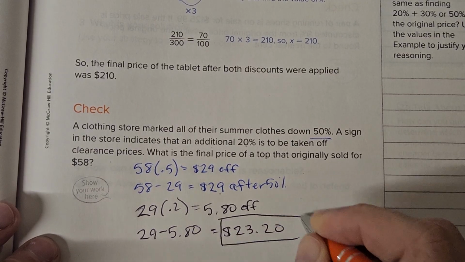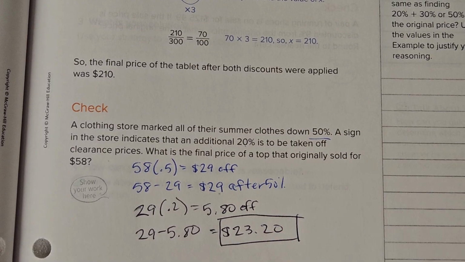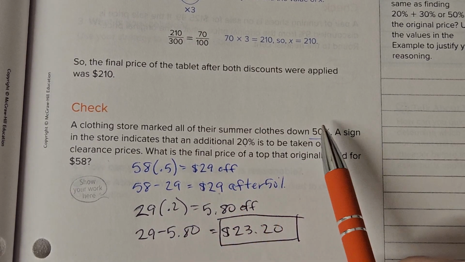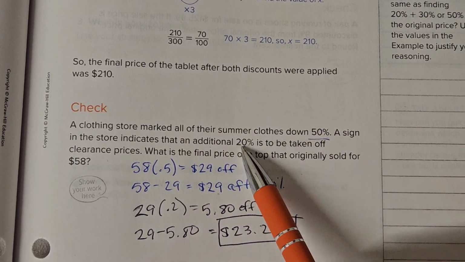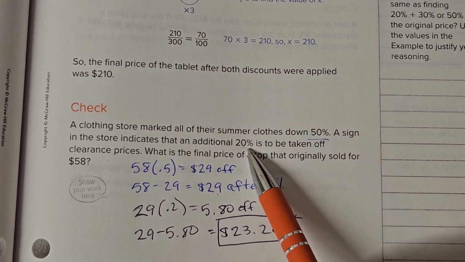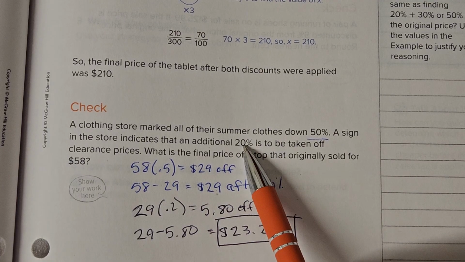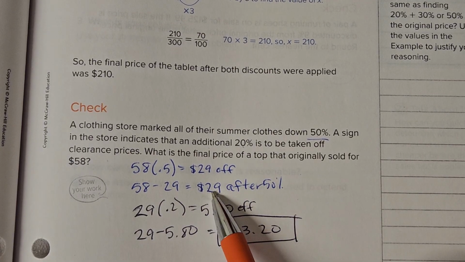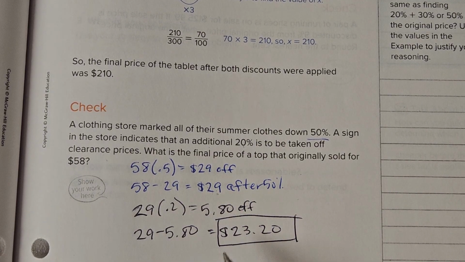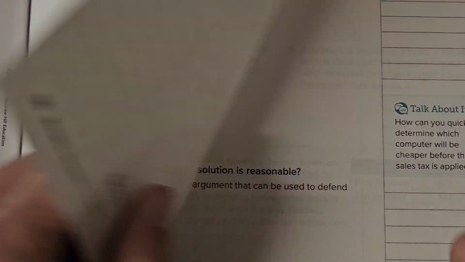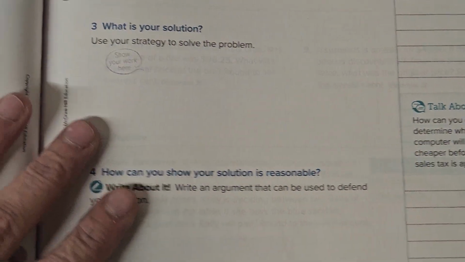Final price for the top. So again, when you have these that have stacked or additional or more than one percentage amount, do the first one, find that price. Then apply the second discount to that already discounted price. Those can get a little tricky.